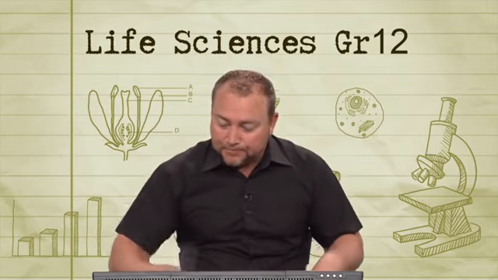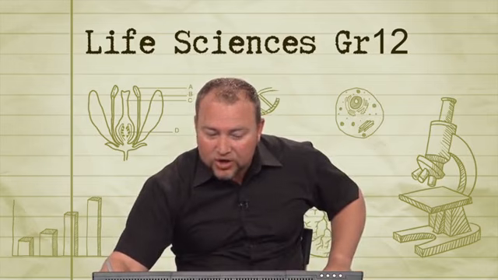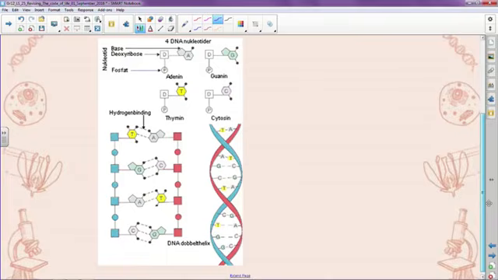Now let's have a look at what DNA consists of. This is a beautiful picture of DNA. First of all, let's have a look right here at the bottom at this red and green ladder thingy that's twisted.